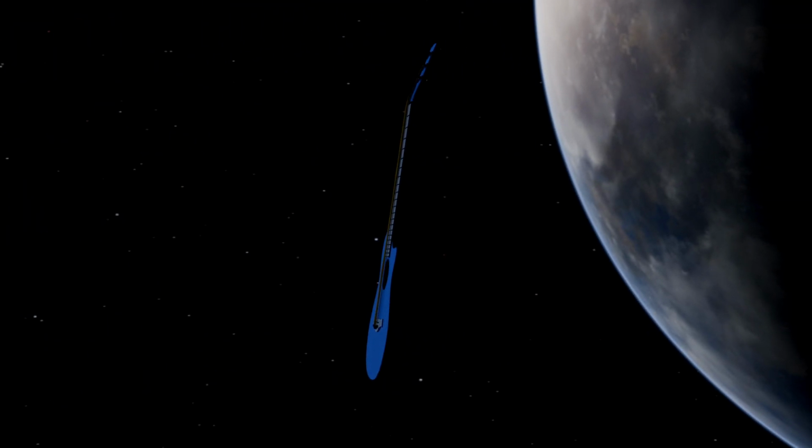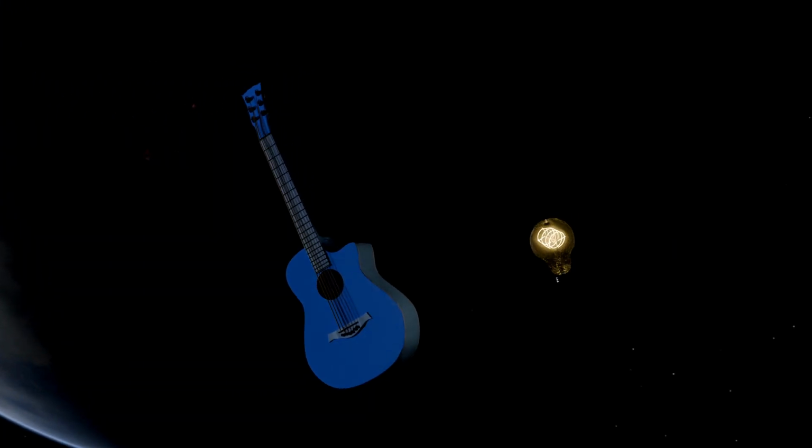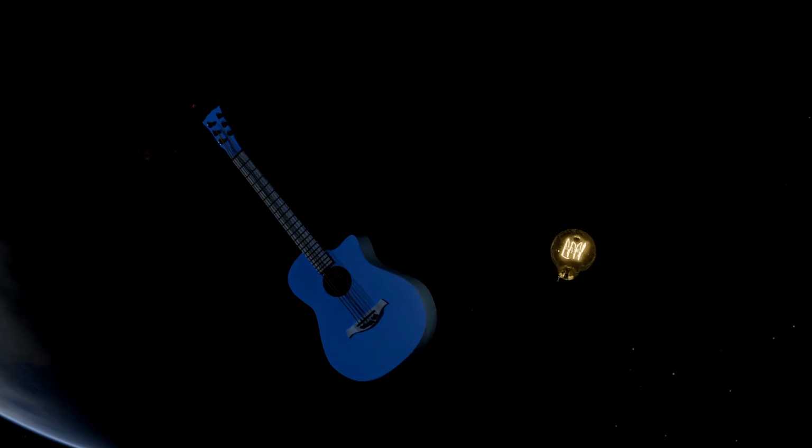Before we go deeper, remember, sound is a mechanical wave that needs matter to travel. No air, no sound. That's why a guitar in space would be silent. Light is different. It's an electromagnetic wave that can move through empty space on its own.